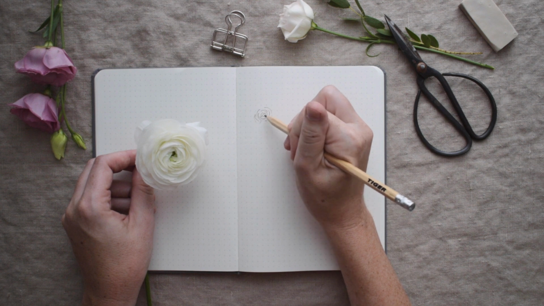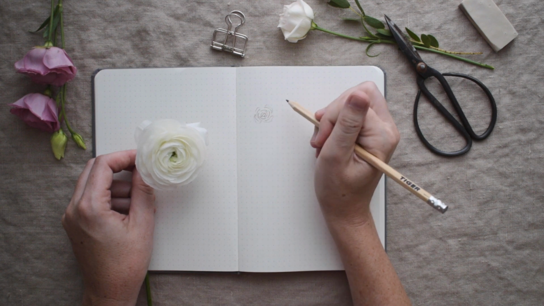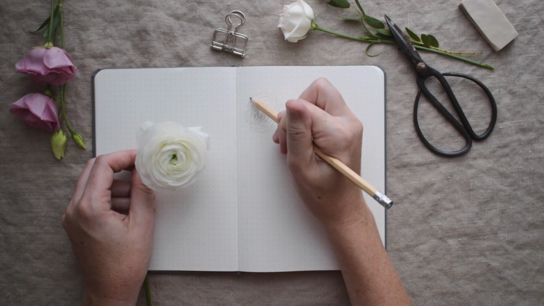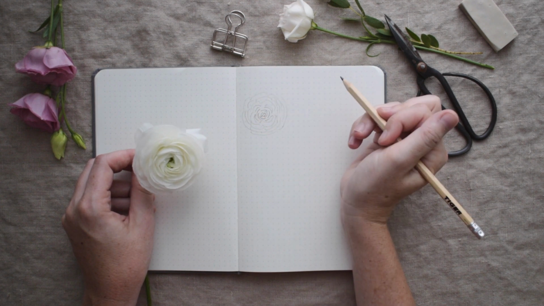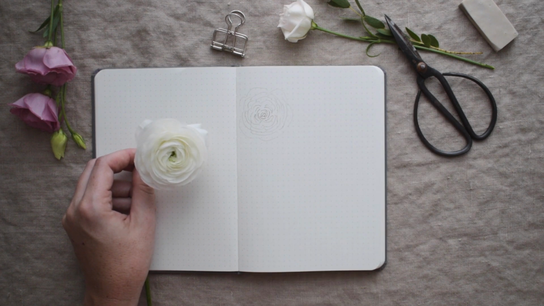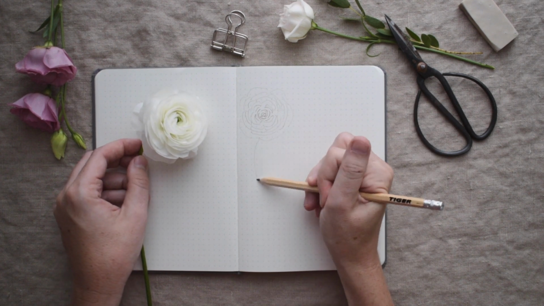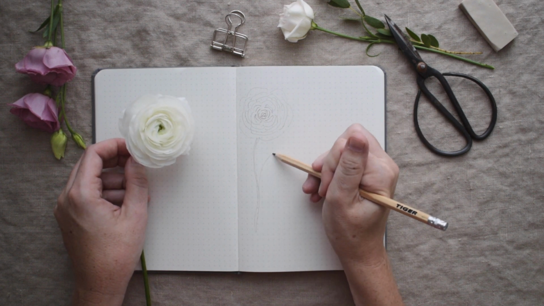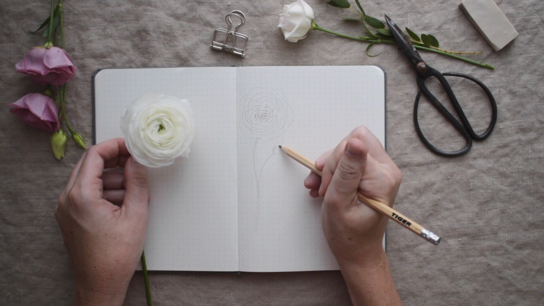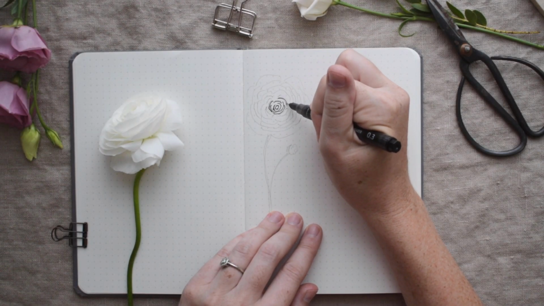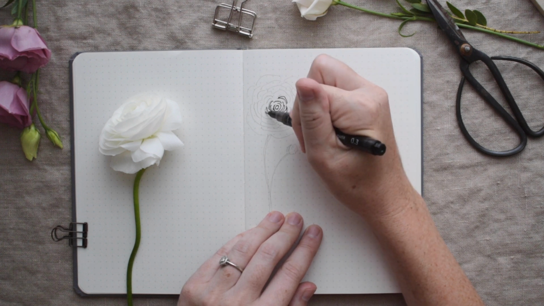Anyways, so what I'm doing here is I'm just looking at what's in front of me, and I want to try to capture that. I'm starting with that really, really round, tiny center, the stamen, and then I'm doing these layers and layers and layers of petals, and the ranunculus has this beautiful sort of 1,000 petals, and so I'm going out from the center, and the petals are sort of getting larger as I go out, and then I'm drawing this little bud.